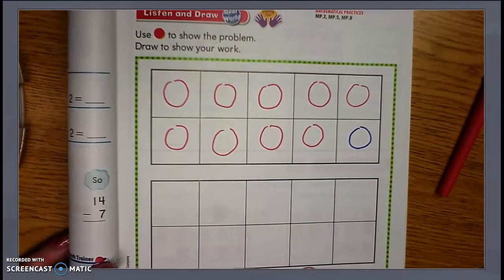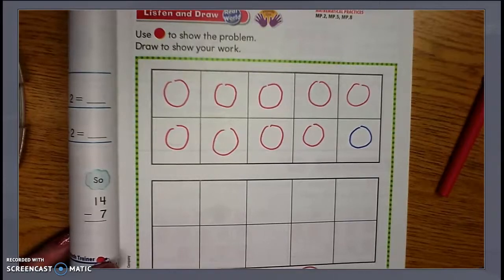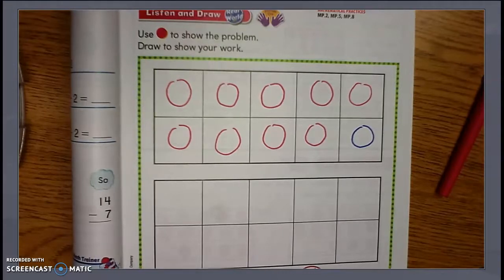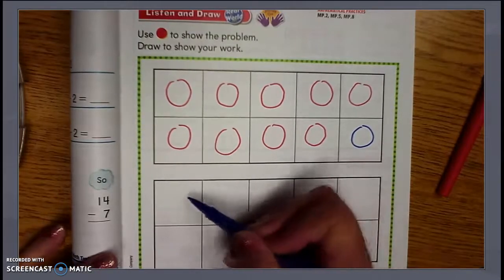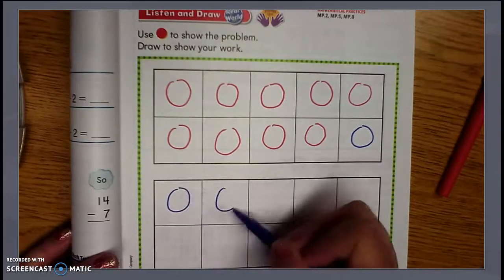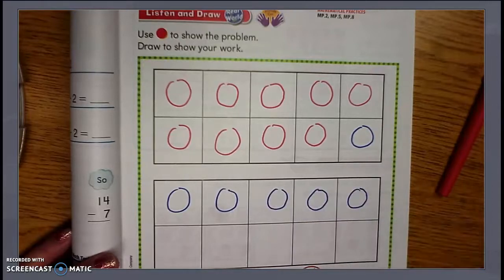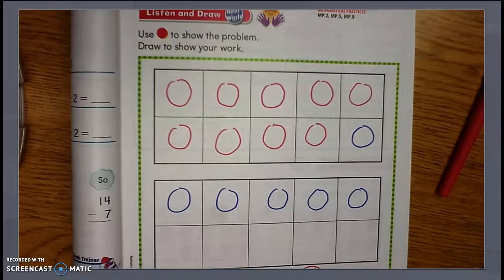So how many more counters do we need to get to 15? How many more do we need to get to 15? Yeah, so we need 5 more. So I'm going to have 5 more. So I have 1, 2, 3, 4, 5. So if we're looking at this problem, what could we say the addition problem would be?